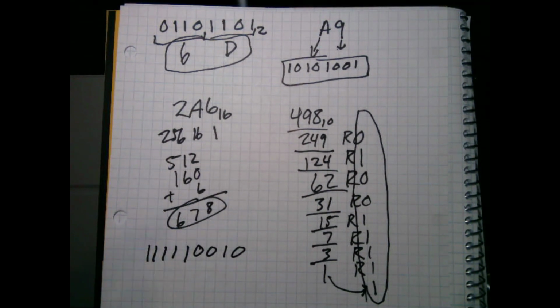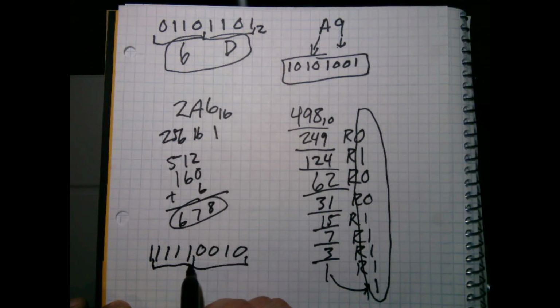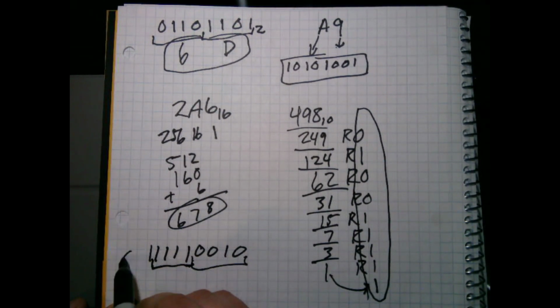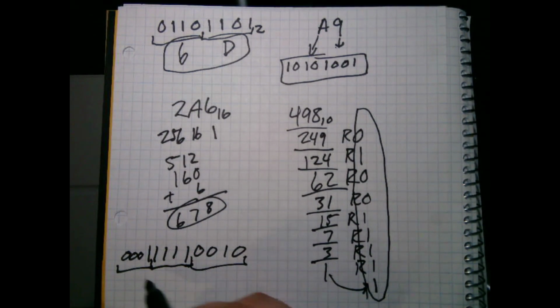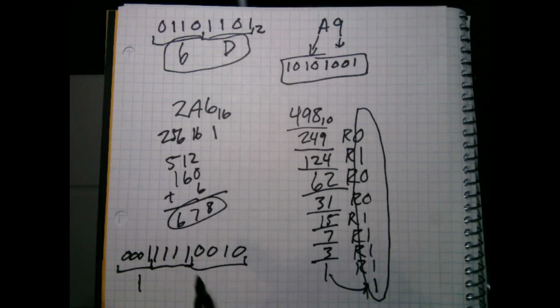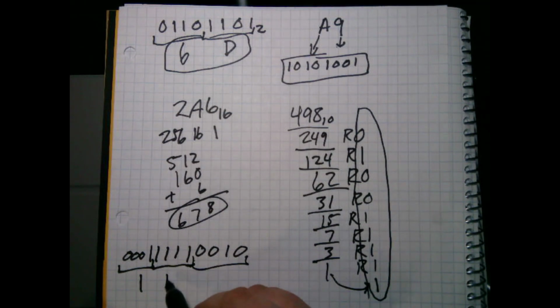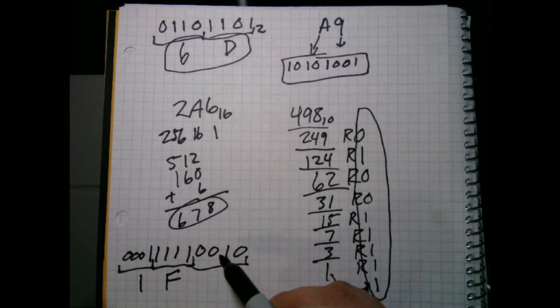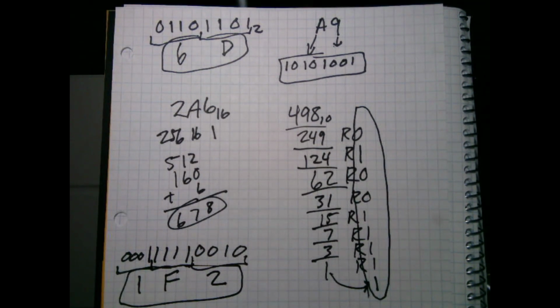And we want to get to hex, so now we just group these bits up, groups of 4, and we'll have to pad this one with 3 zeros to make it an even 4. So now 0, 0, 0, 1 is just a 1. 1, 1, 1, 1 is 15, but we represent that with an F. And then 0, 0, 1, 0 is just a 2. 1F2 is our final hex number.